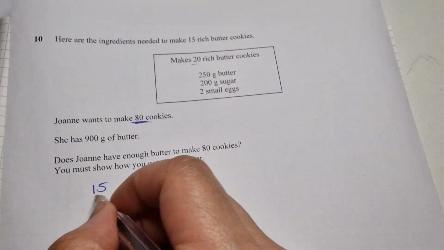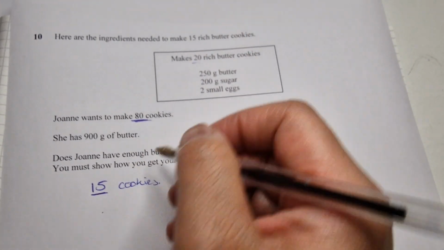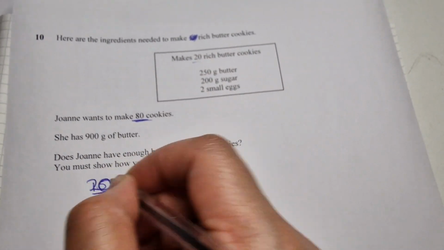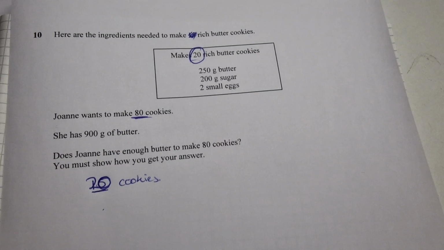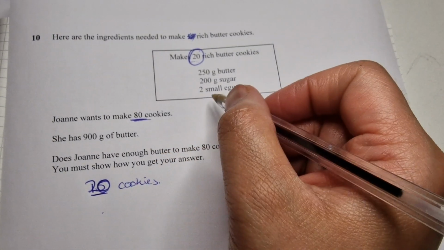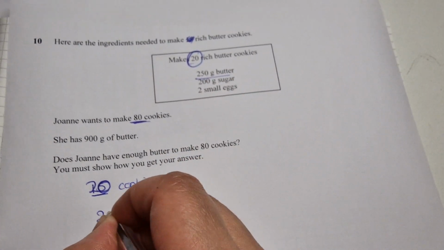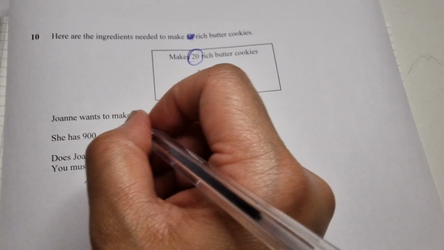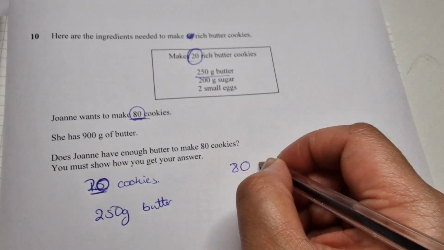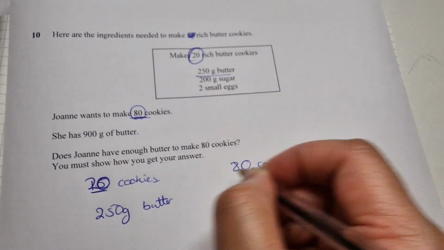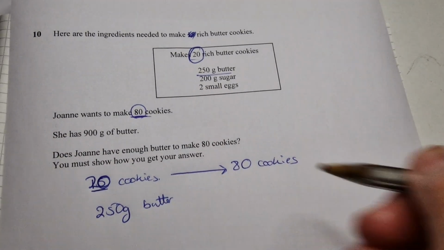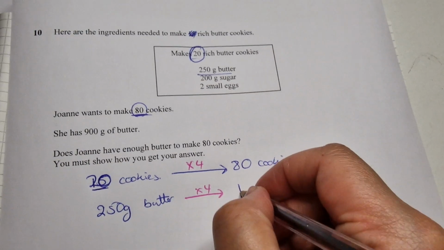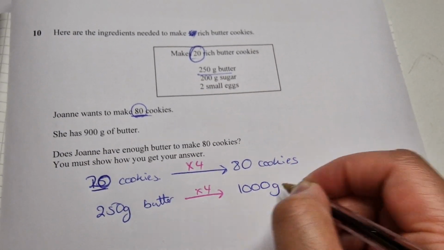So for 15 cookies, oh, sorry, I didn't change this on the question. It should be 20 cookies. So 20 cookies. It says it up here. So for 20 cookies, she needs 250 grams of butter. She needs to make 80 cookies. So to go from here to here, we're still just timesing by 4. So we times by 4 again, which is just 1,000 grams of butter.